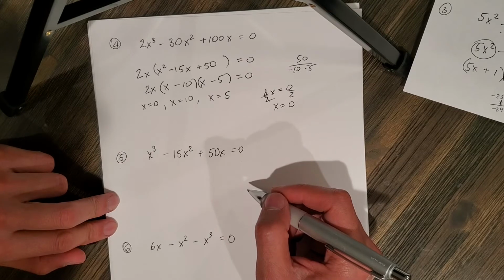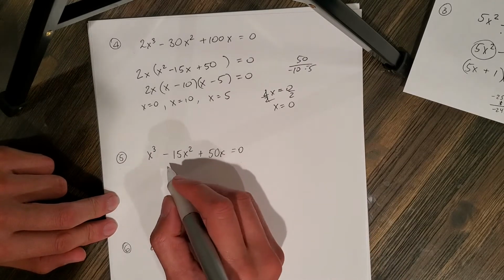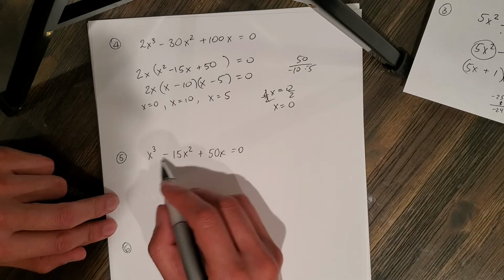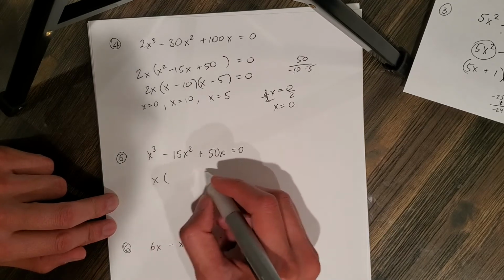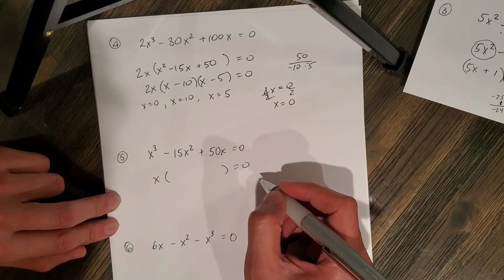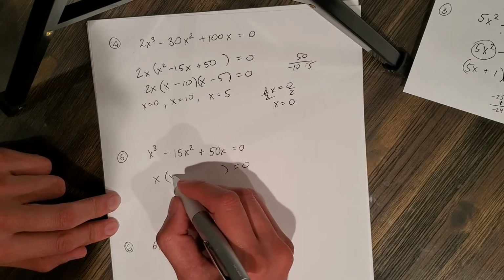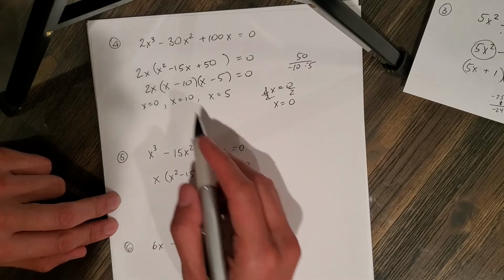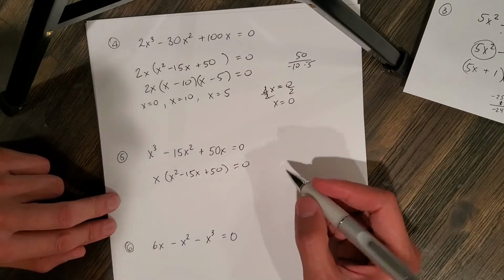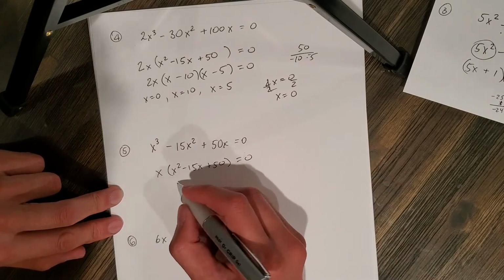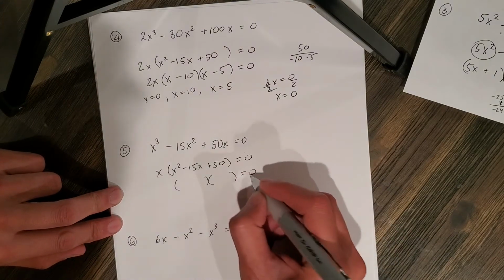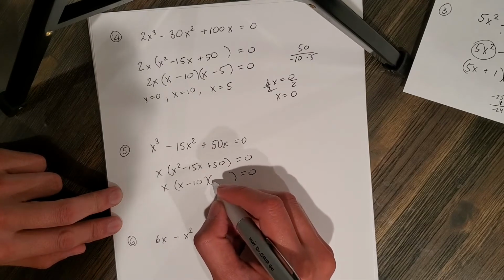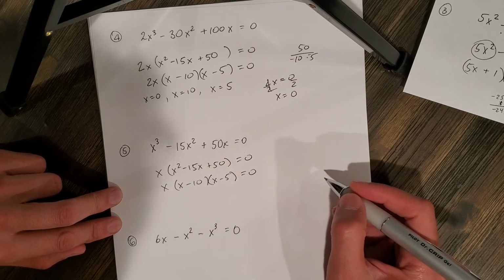All right, let's do the next one the same way. So we have x to the third minus 15x squared plus 50x. So I can factor out an x from each of these. Okay, and so then I'm left with x squared minus 15x plus 50. What do you know? It's the same one that we have up here. Okay, that was just a coincidence. So that means that we already know what that factors out to. So this will be x minus 10 and x minus 5.